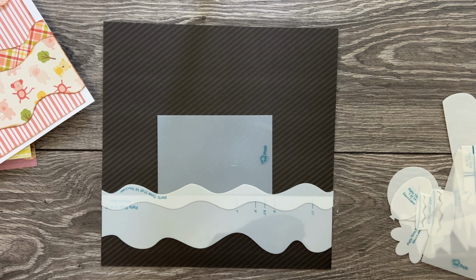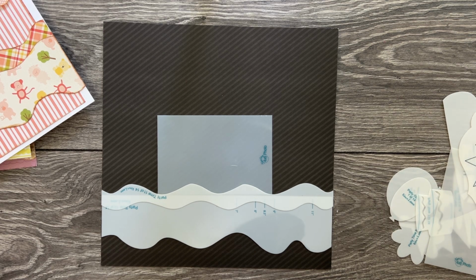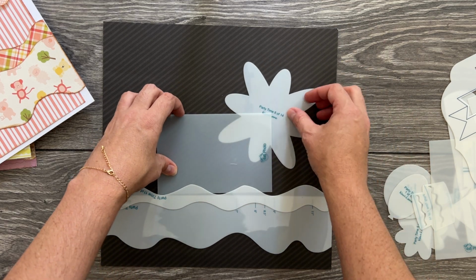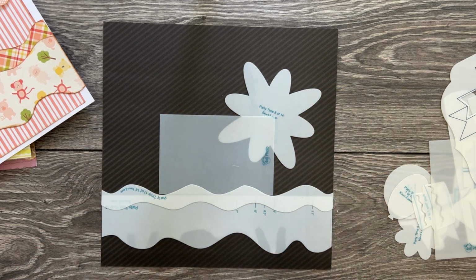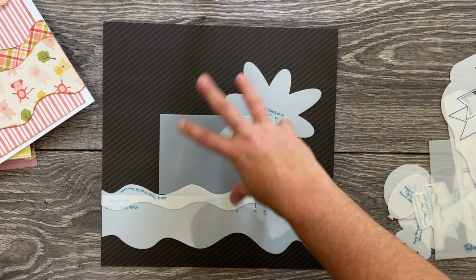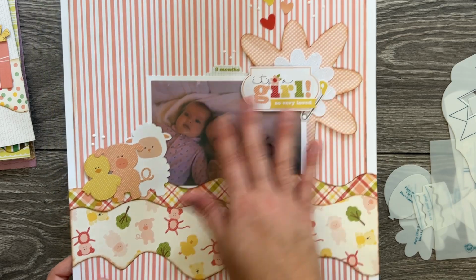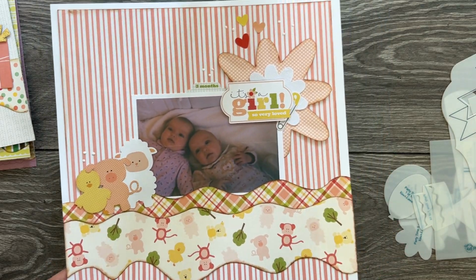And then also I placed this splat. You can call it a splat, you can call it a flower, you can just call it a design element, because really that's all I wanted, was a piece that gave a little bit of structure up here on the top of my layout, and then allowed a place for me to utilize some of these stickers that I've had for years.